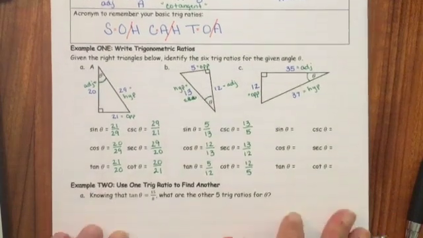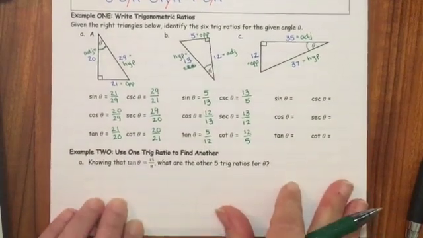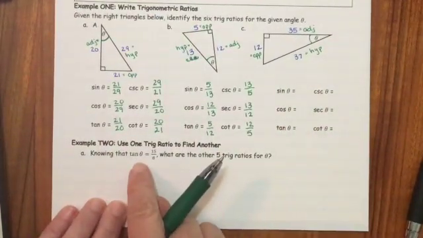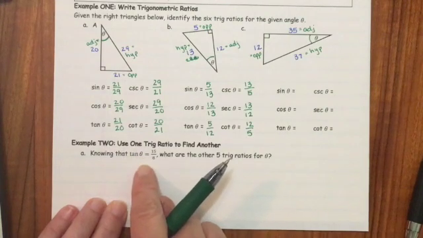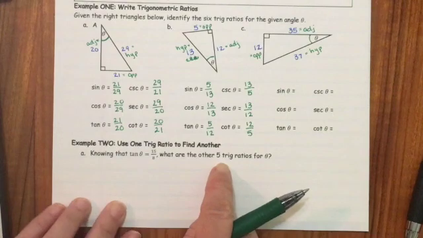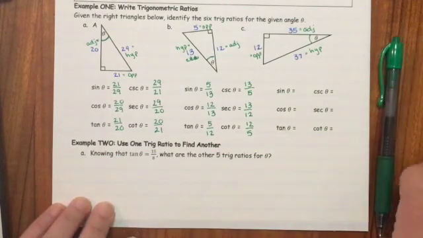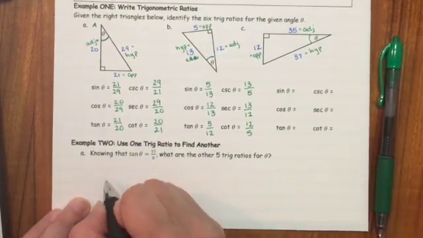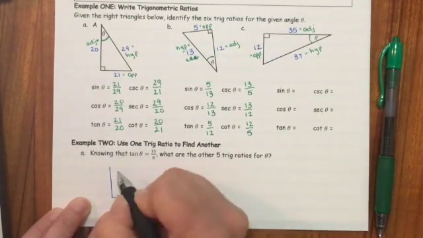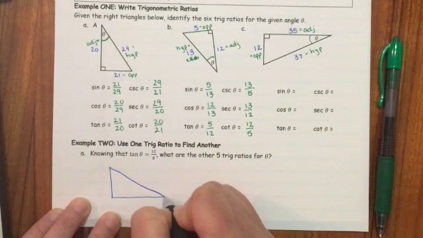So I'll slide this up, okay, and talk about some of the ways that if they gave me just one of my trig ratios, I can find the other 5 for that particular angle. So let's talk about that. So I'm going to first just draw a right triangle just to get a nice visual.